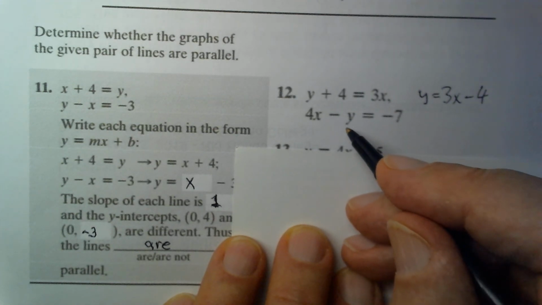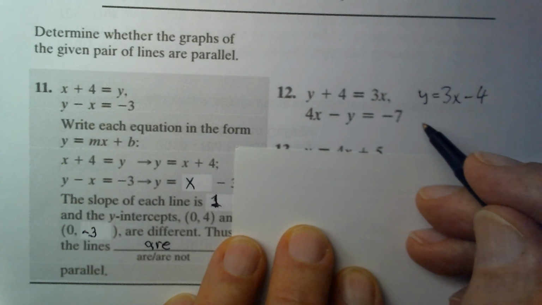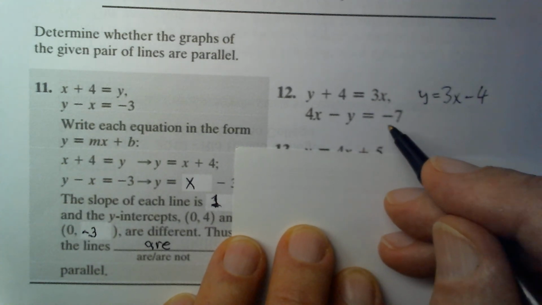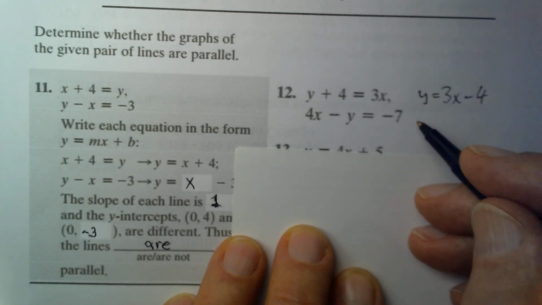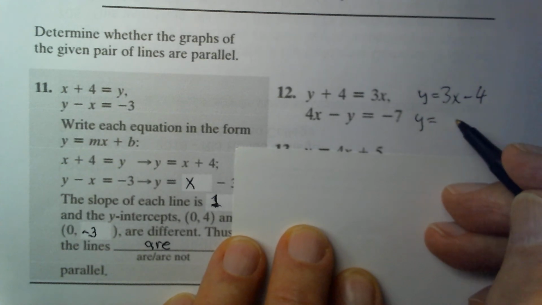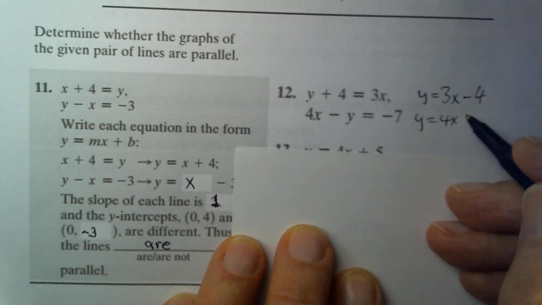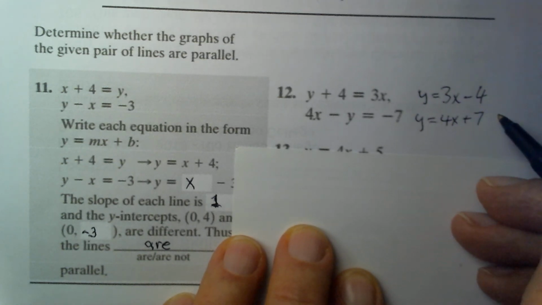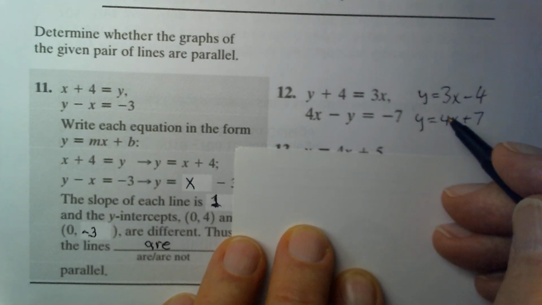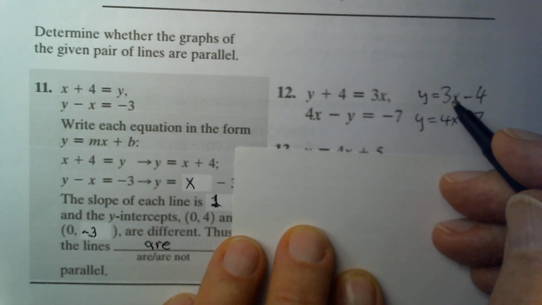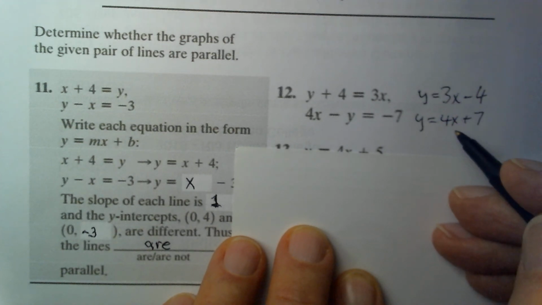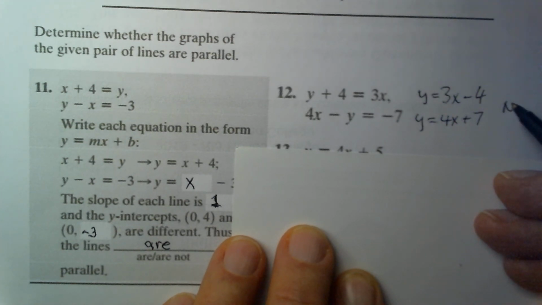And this equation we solve for y. So we subtract 4x on both sides, so then y is equal to 4x plus 7. And even though the intercepts are different, the slopes are different also. So that, first of all, tells us the lines don't even have the same slope, so they are not parallel.